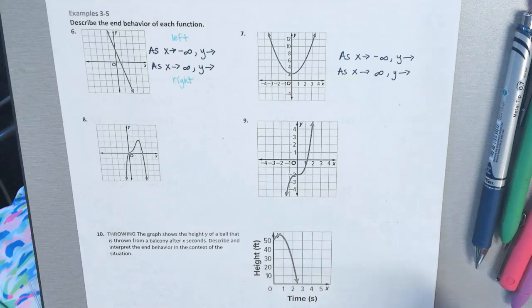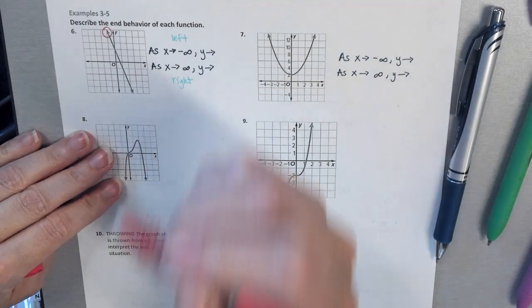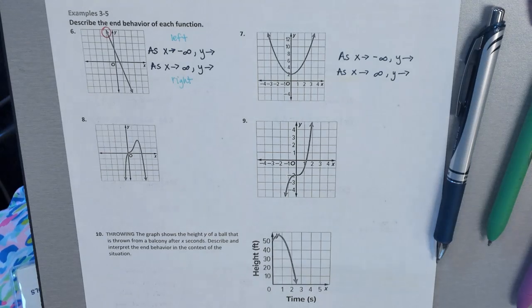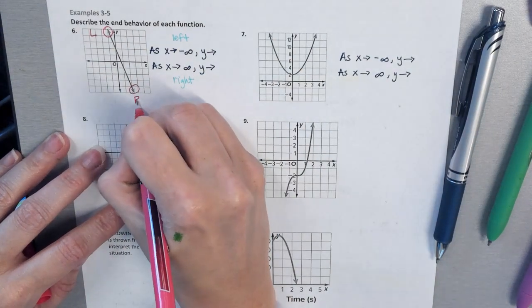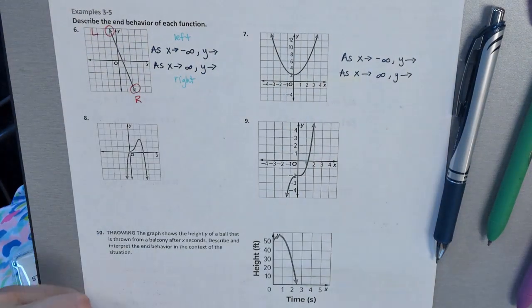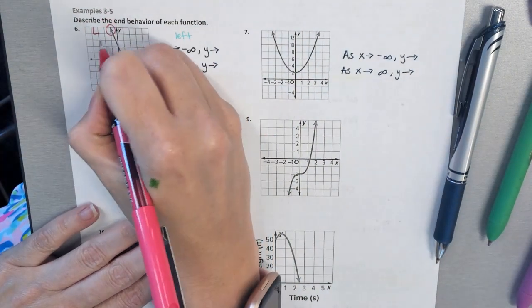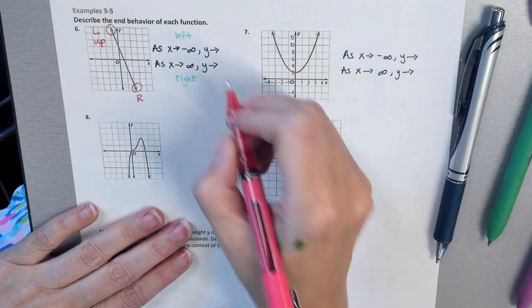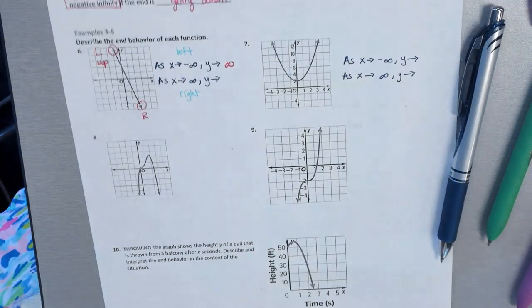Okay, so let's look at our graph. We have two ends. Is this side the left side or the right side? Left. This side is the right. So all you have to do is tell me where each end is going. If this is going up, you are going to say that y is going to positive infinity.